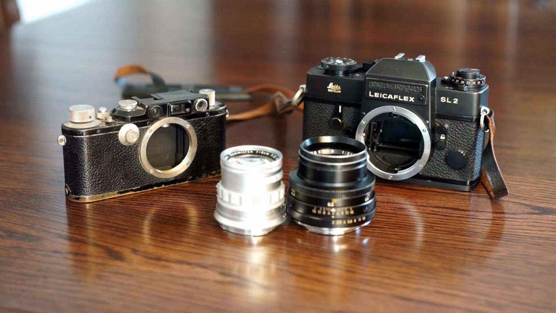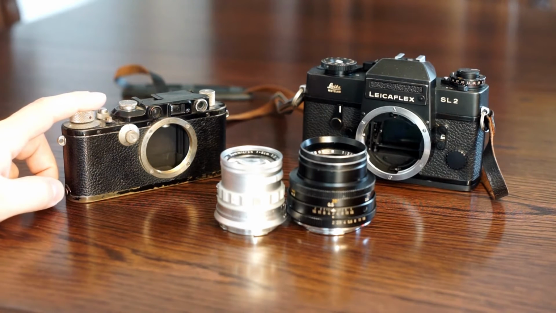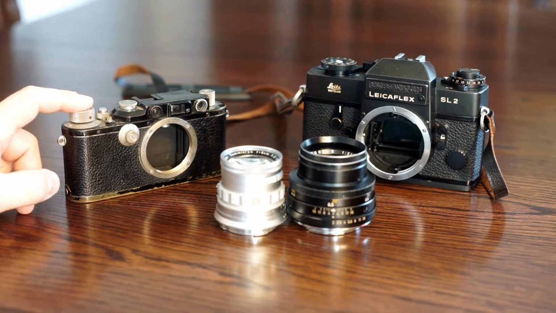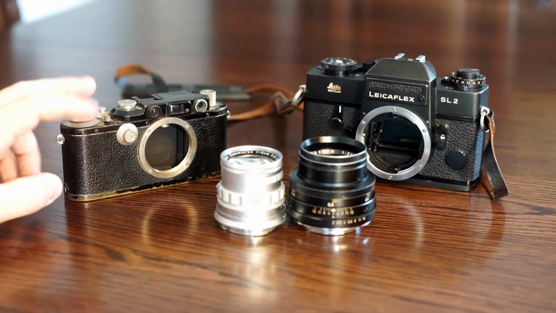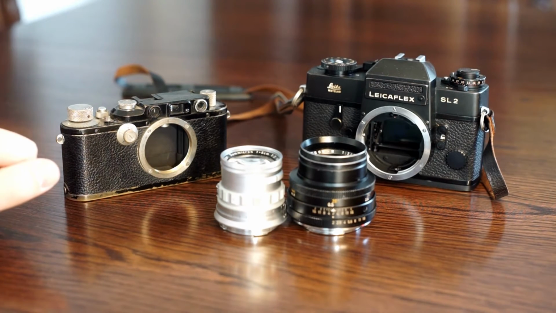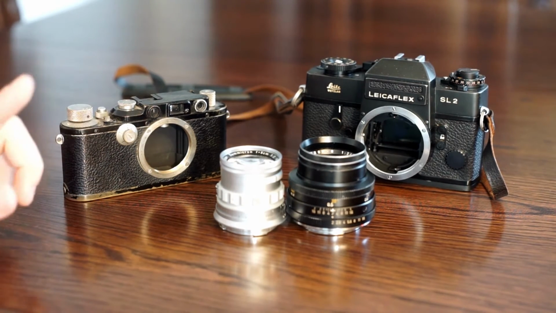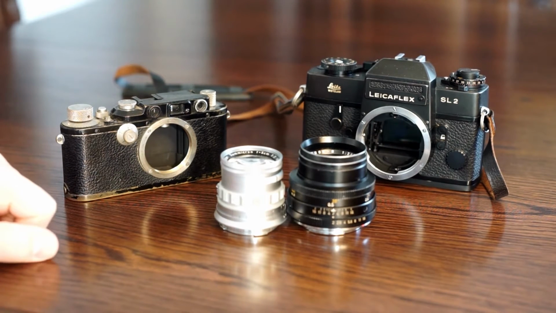But the M3, which this lens belongs to originally, is quite similar from the design and from the features to this Leica 2. So we have the M lenses are for rangefinders, and especially for coupled ones, which is not the case with the Leica 2, but yeah, you get it.